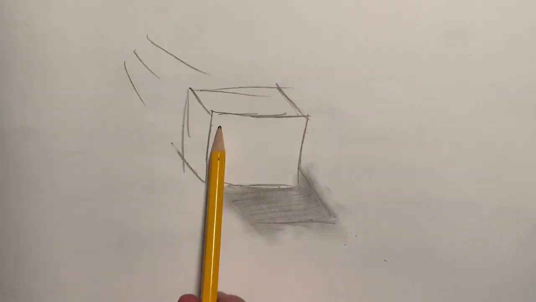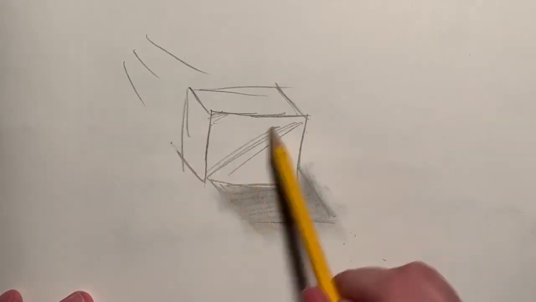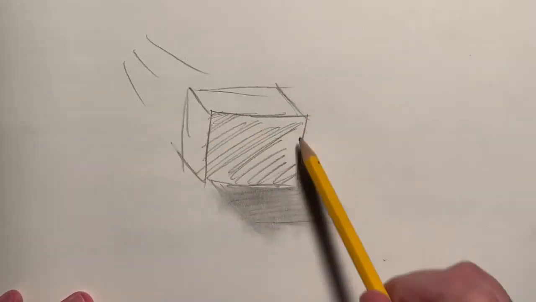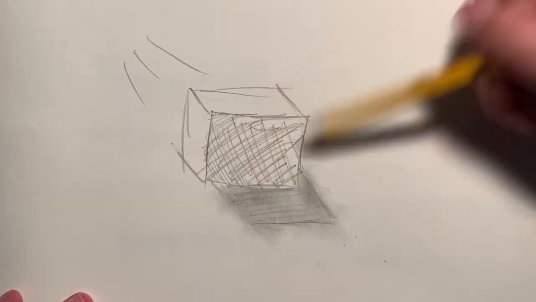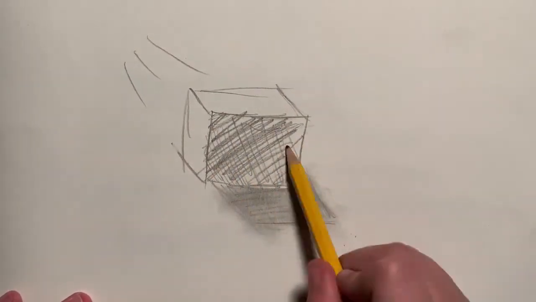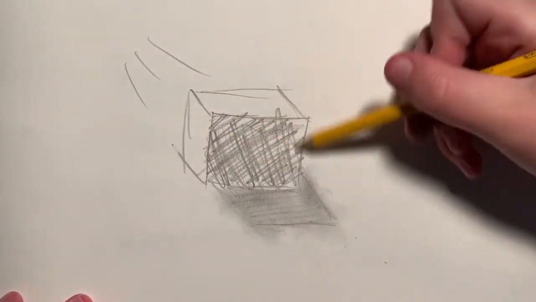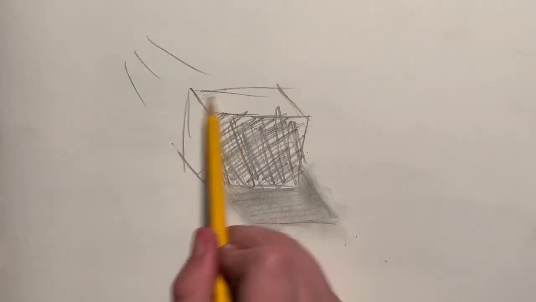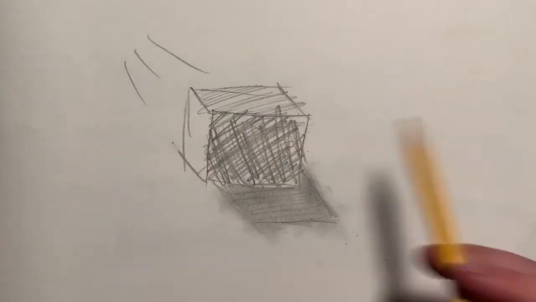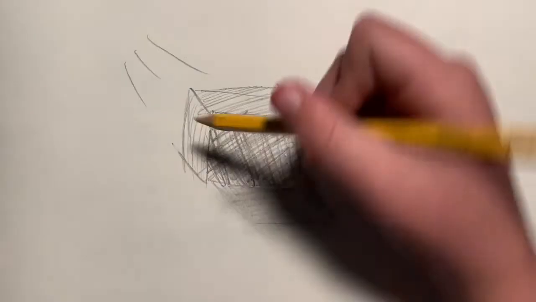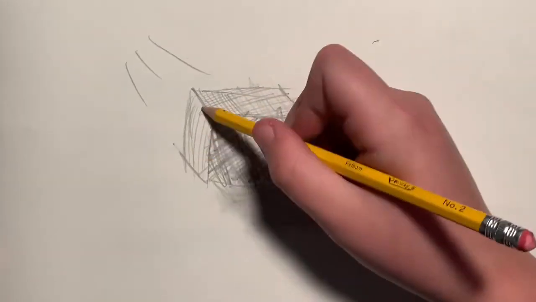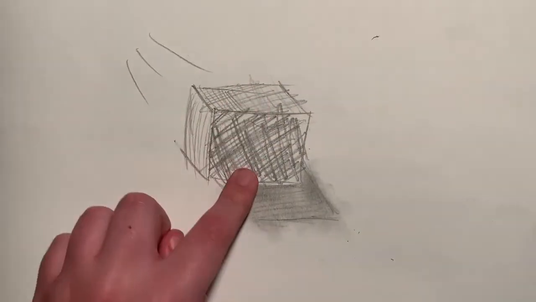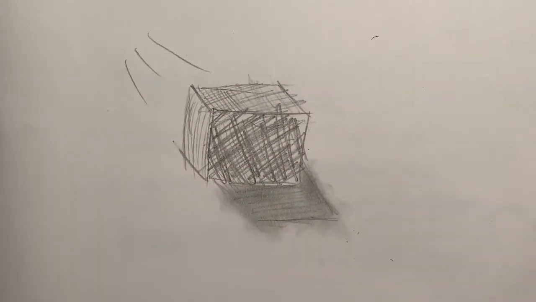Now to represent how dark each side of the cube is, we're going to represent the back with the darkest cross-hatching that you can make, because it is not in direct light and therefore is the darkest side. The top side, however, is being hit by some light, so it is naturally the second darkest side. Now, you can see the left side is the lightest because it is in the most direct contact.